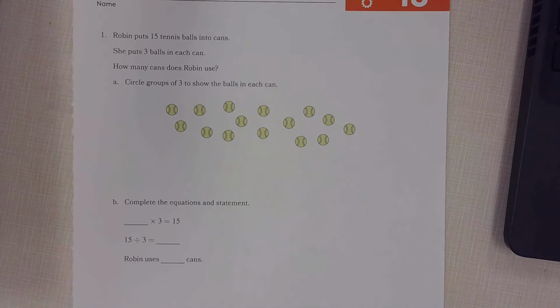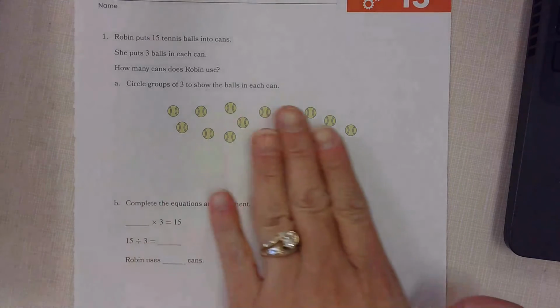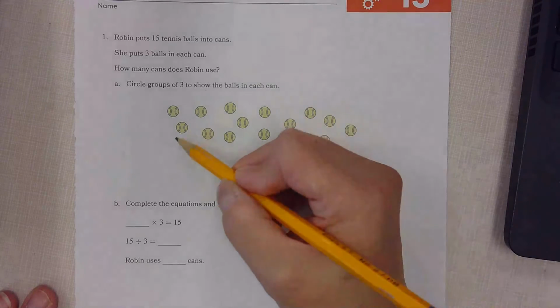All right, so let us move on to another one. We're going to take a look at a different method where the pictures are already drawn for us. So now we have Robin, and Robin has 15 tennis balls. These are Robin's 15 tennis balls. She puts 3 balls in each can. Now, how many cans does Robin use? So the first thing we have to do is circle groups of 3 to show the balls in each can.